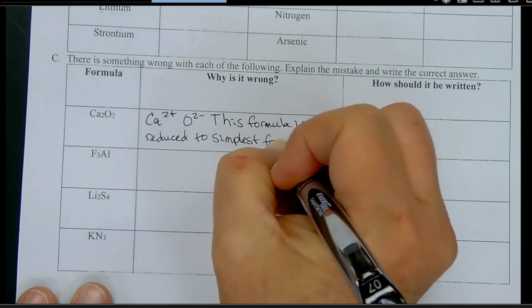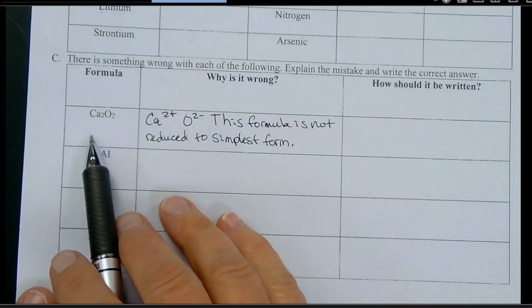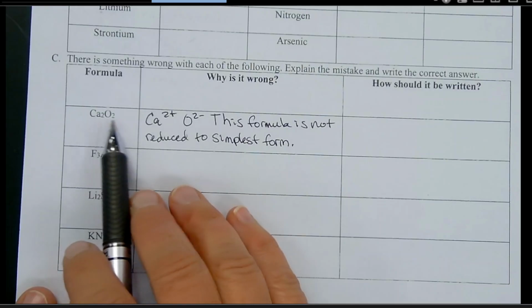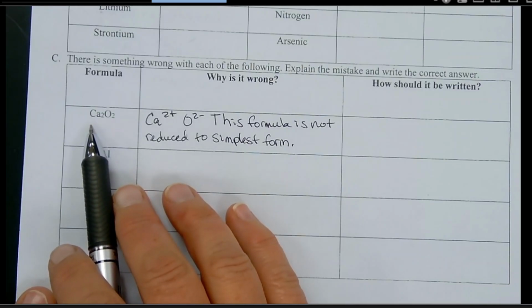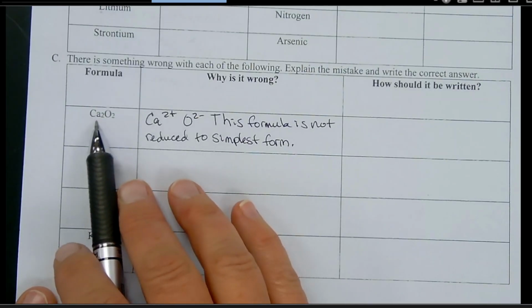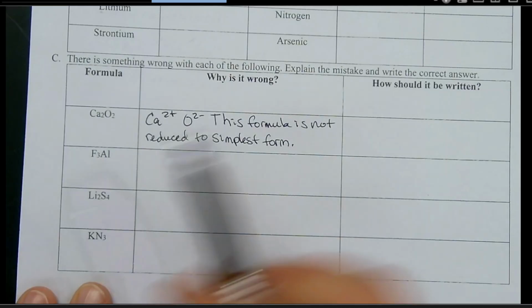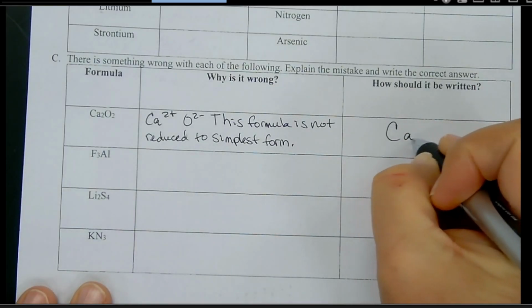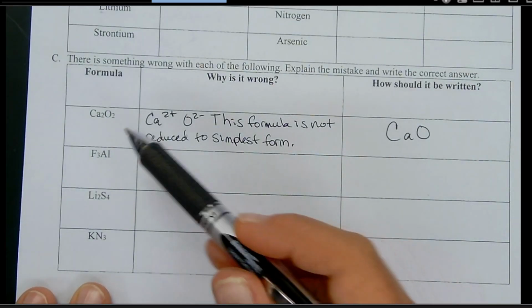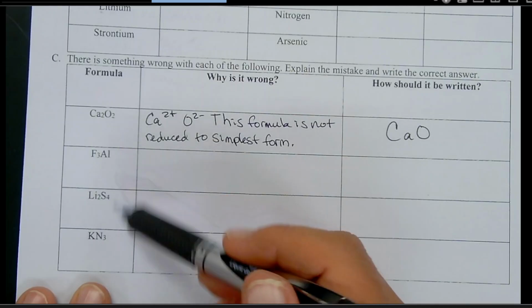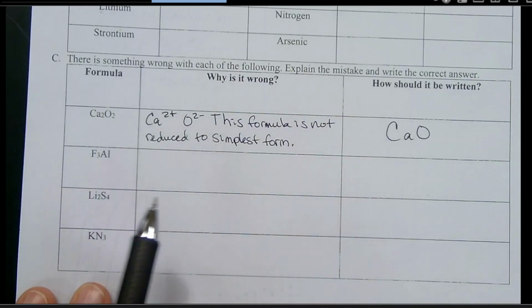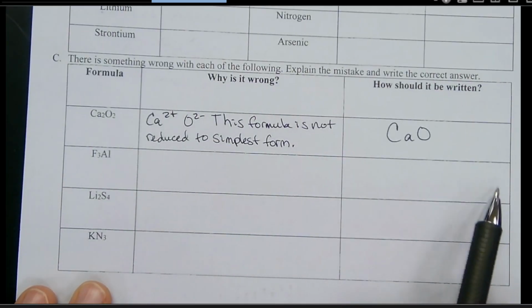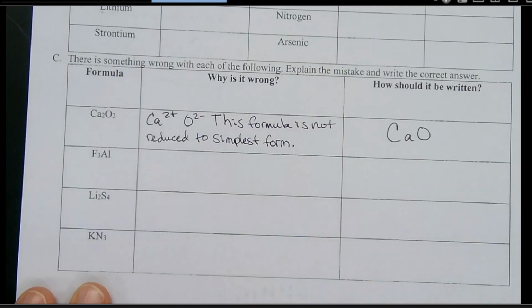form, which means just like a fraction, because that's really what we're doing. We're doing a ratio of calcium ions, oxygen ions. You want to make sure that it's down at the lowest. So it should be written here, calcium oxide. So you're going to look at these. There is something wrong with each of these formulas, and then tell me what's wrong, and then tell me how it should be written. Okay, if you have any questions, please let me know.